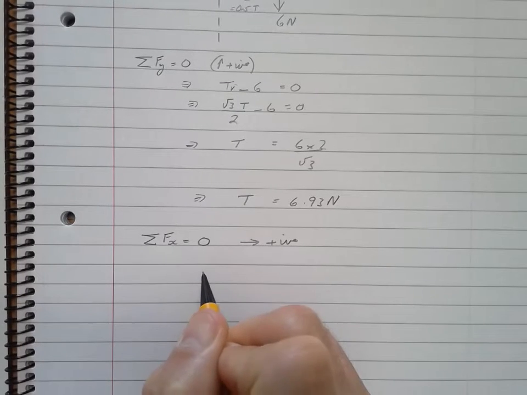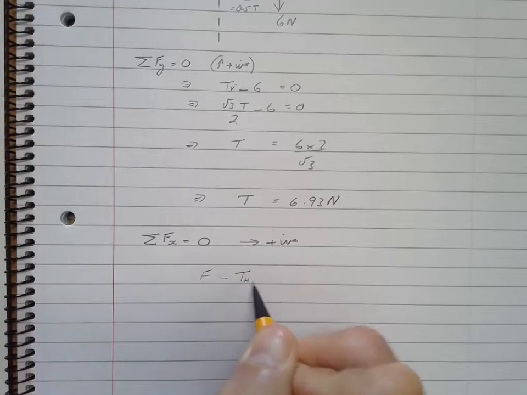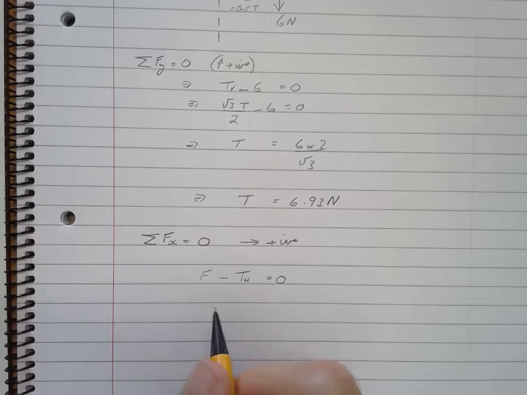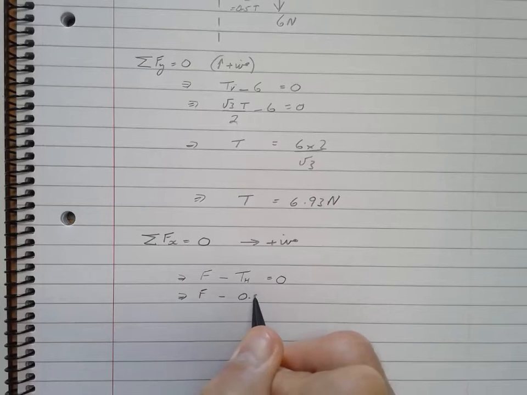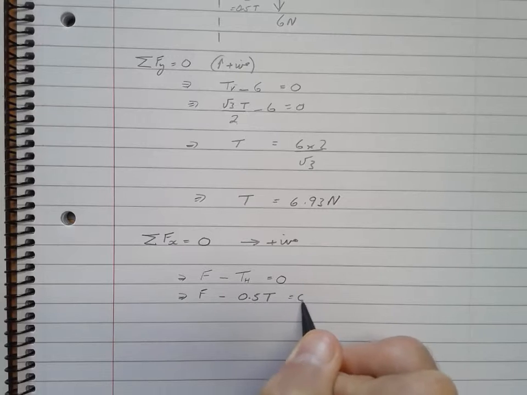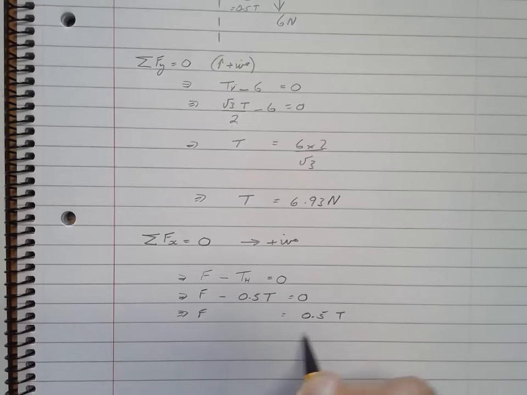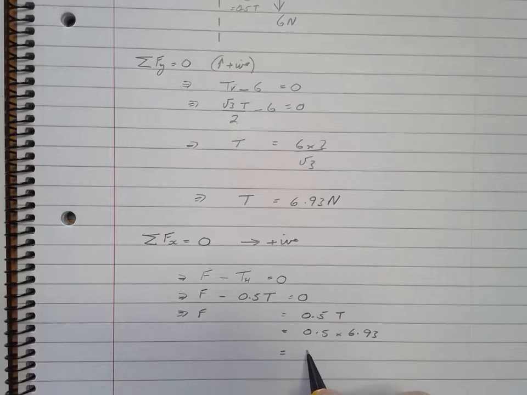So we've now got F minus the horizontal tension is equal to 0, and this horizontal tension over here is 0.5 times T. So that implies F minus 0.5 times T is equal to 0, which means F is equal to 0.5 times T, which is equal to 0.5 times the 6.93 that we've calculated in the first part of the question, and that gets us 3.46 newtons.